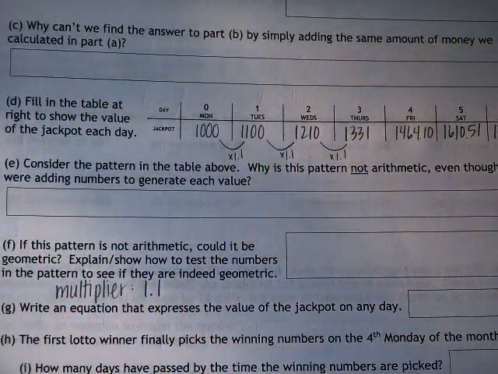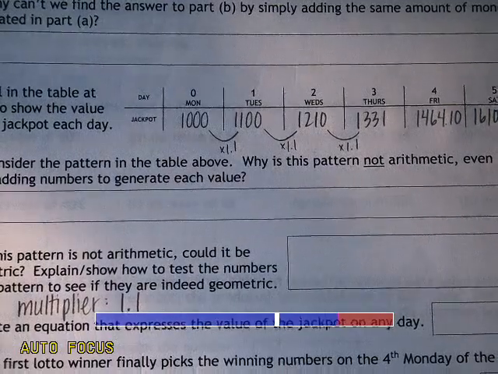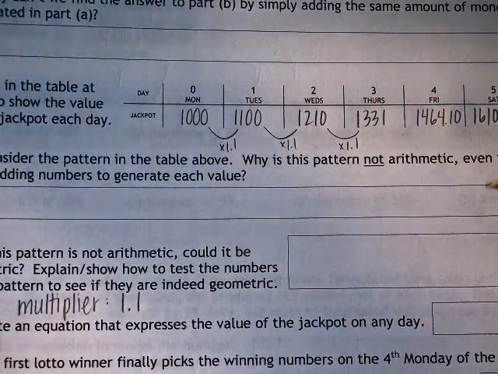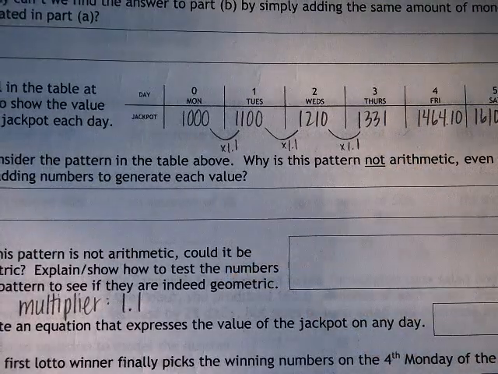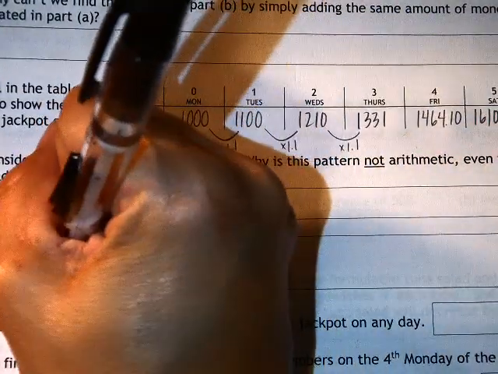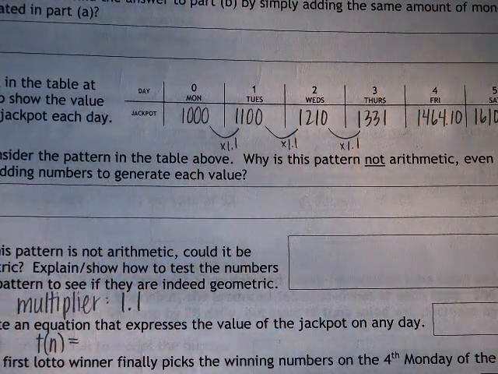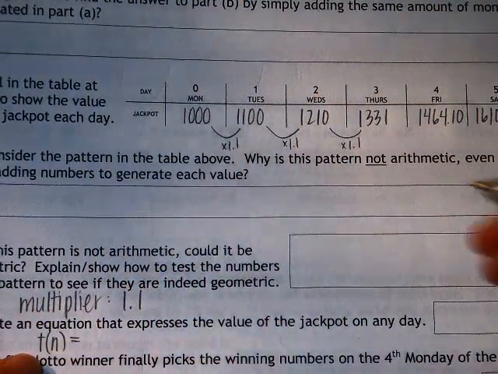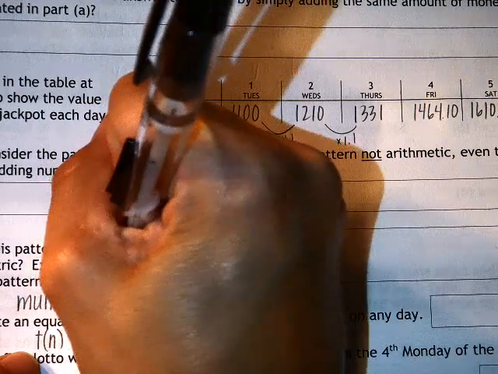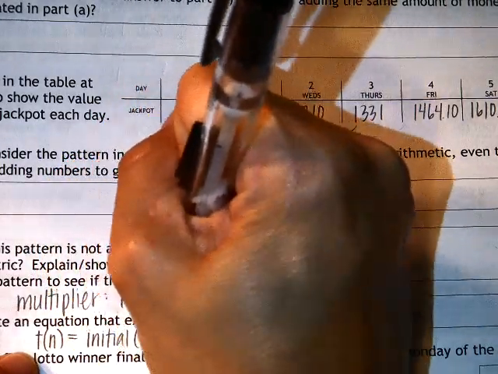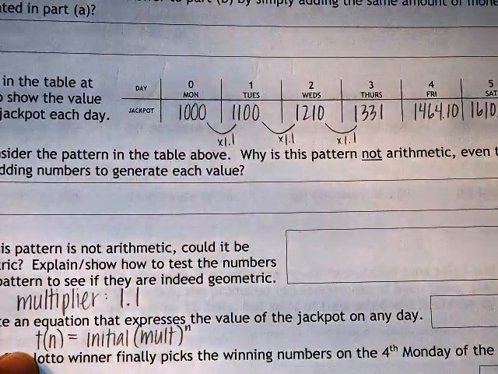Because letter G wants us to write an equation, and we know for an equation of a geometric sequence, we need to have a specific structure in mind. The geometric equation that we've always written, and this came from your notes from the previous packet, the Unit 7 packet, is T of n equals the initial value, whatever that is, times the multiplier, whatever that is, to the power of n.